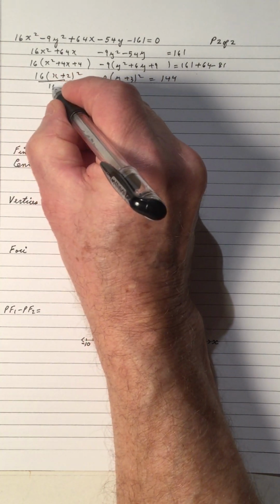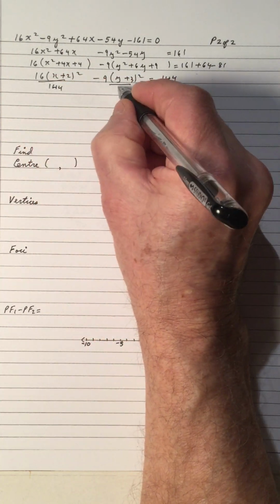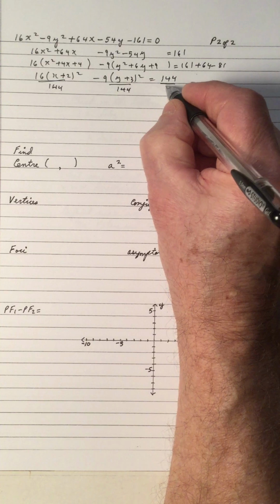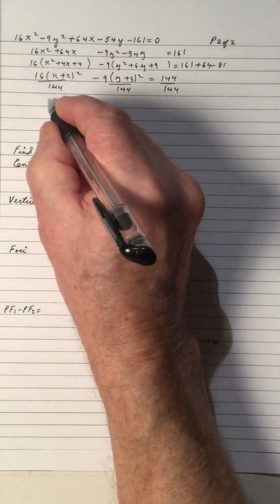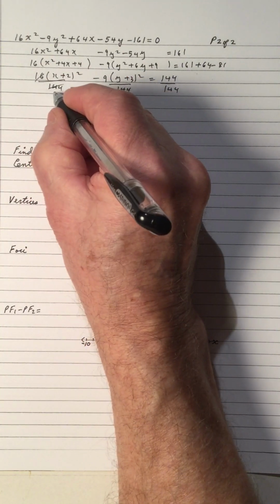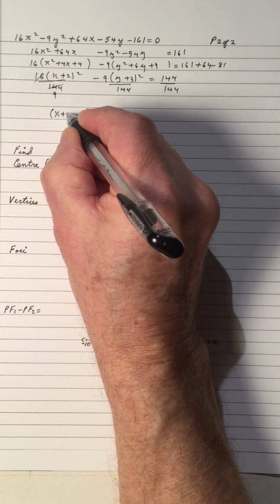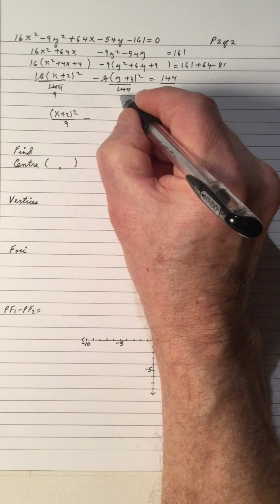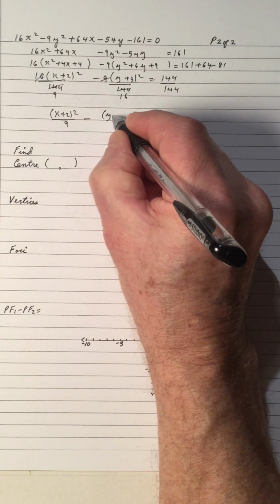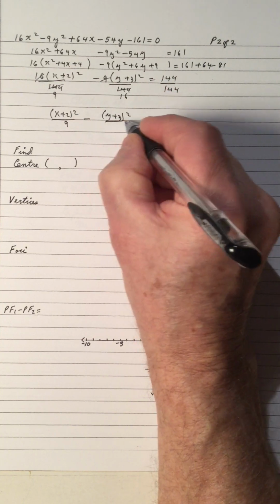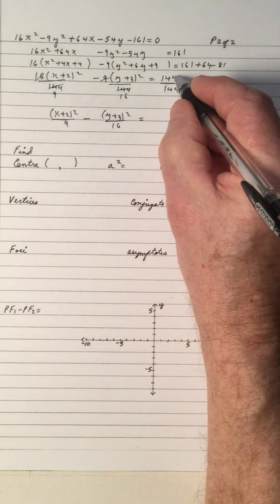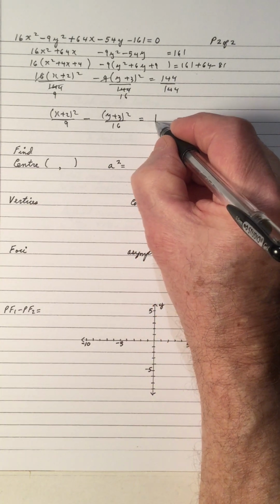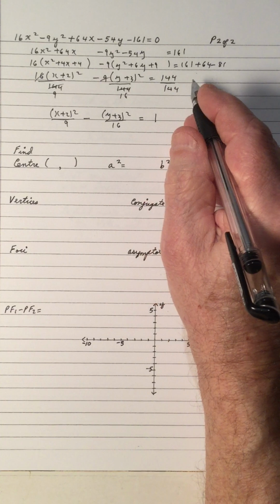So we divide by 144. 16 into 144 goes 9, so we get x plus 2 squared over 9. Subtract. 9 into 144 goes 16, so we get y plus 3 squared over 16. And 144 divided by 144 is 1. So we have the standard form.